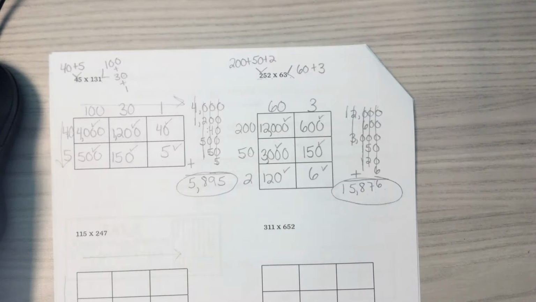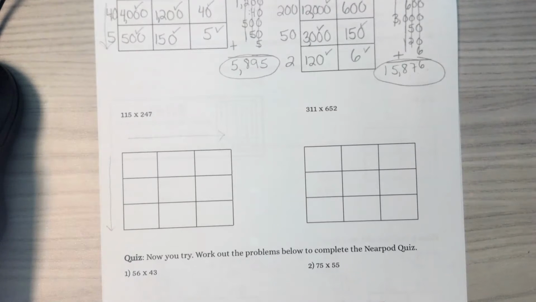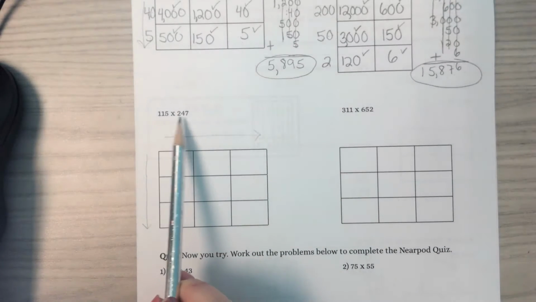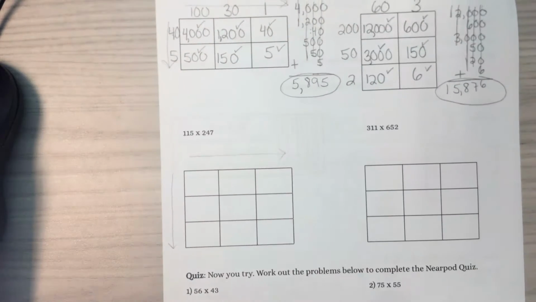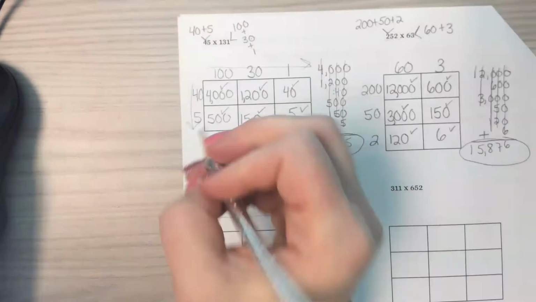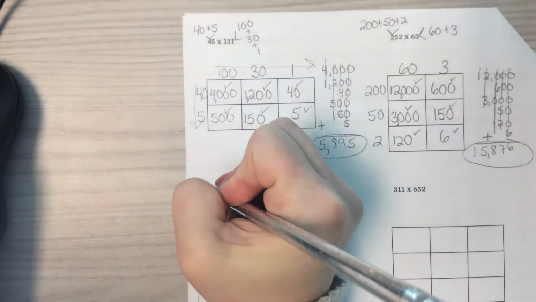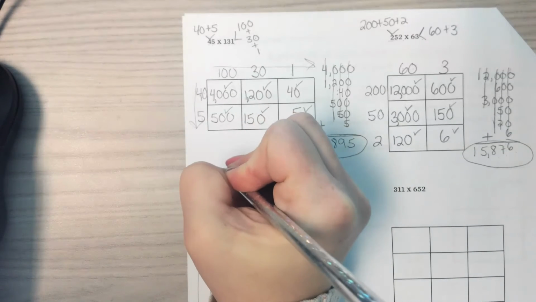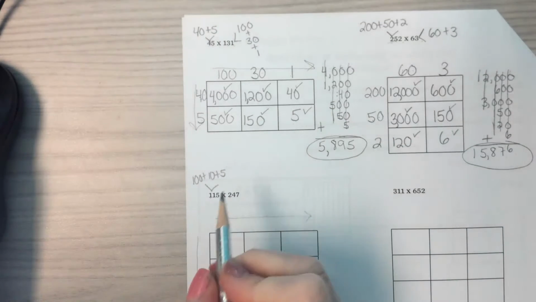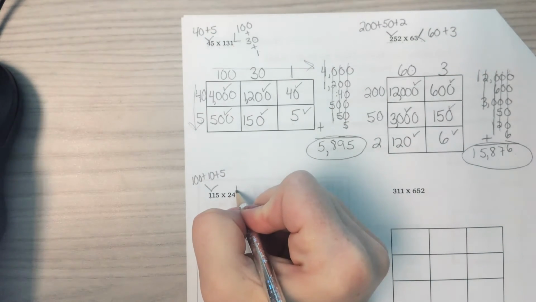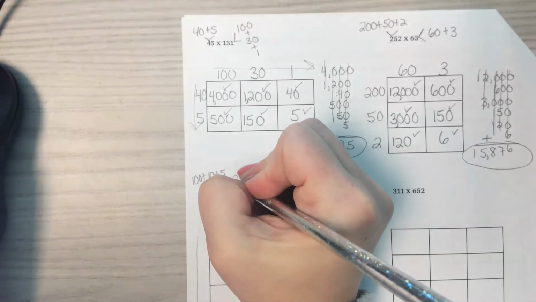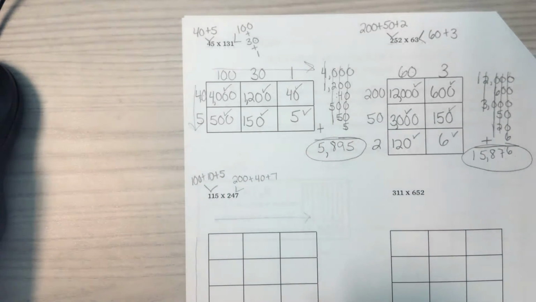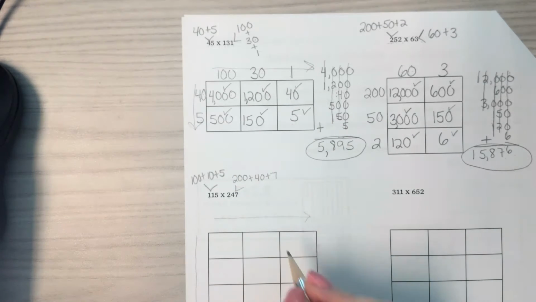All right, let's move on to our last 2 area models that we're going to practice with. These are hundreds times another hundreds. So we have 115. So that is 100 plus 10 plus 5. Okay. 247 is 200 plus 40 plus 7. So first we dive and then we swim.